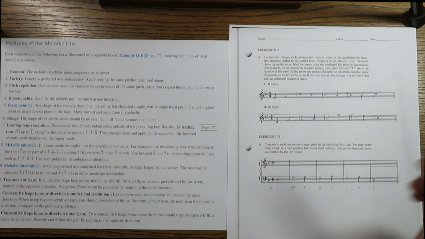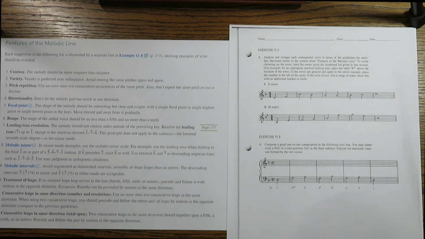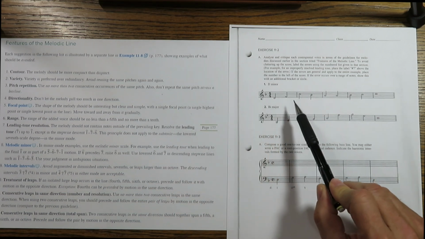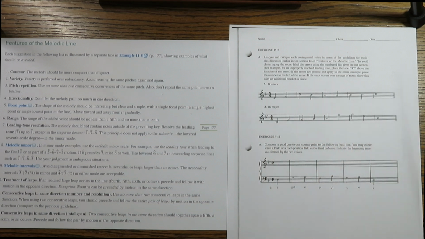In this exercise, we're to analyze these two melodies based on the features of the melodic line that we find here. Anywhere we see something that doesn't fit, we're to label it with numbers that correspond to the type of error or thing that should be avoided. We may need to bracket some sections. So right off the bat, the contour looks good. It's not pulling too much in one direction.